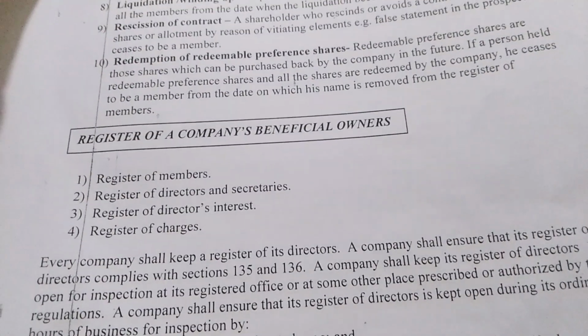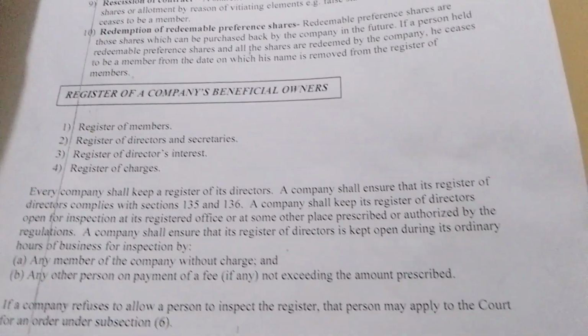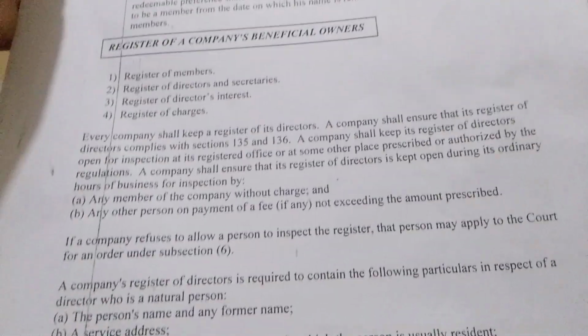Okay, so cessation of membership, we have done that. We go to register of a company's beneficial owners, which I believe we do not have much there. Register of company's beneficial owners. Can you go through that?